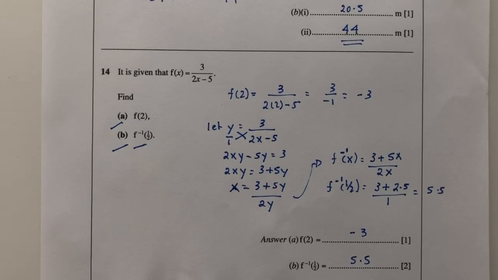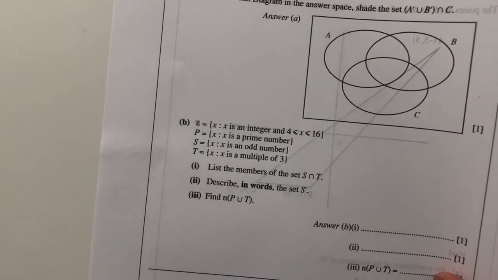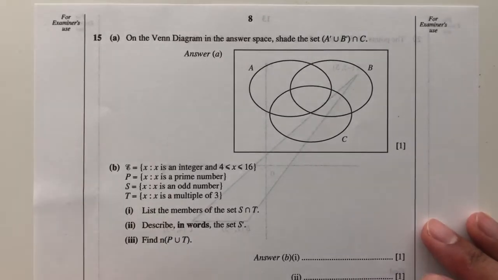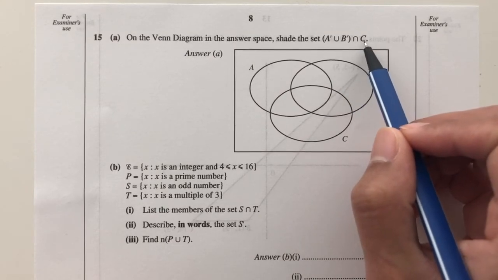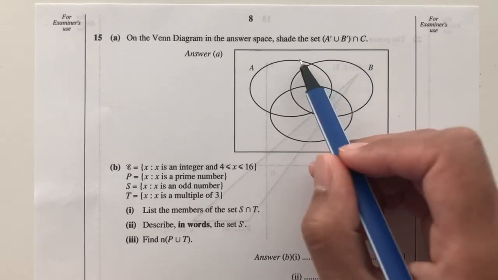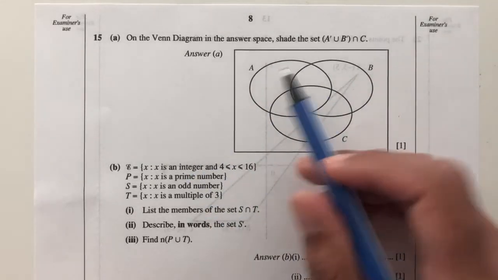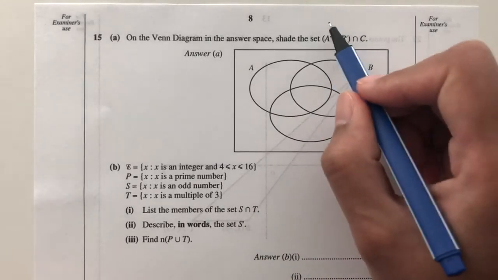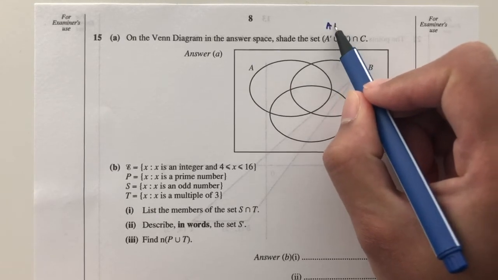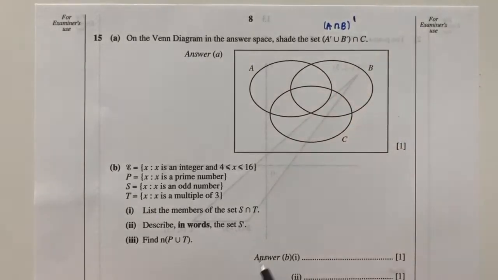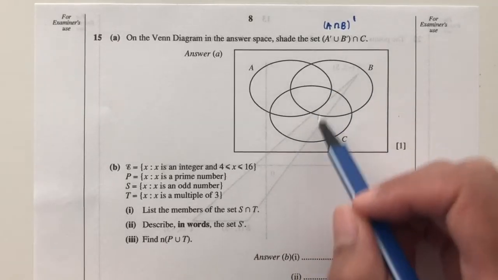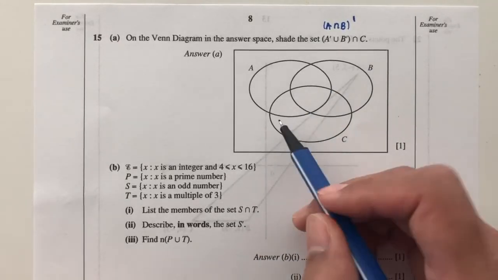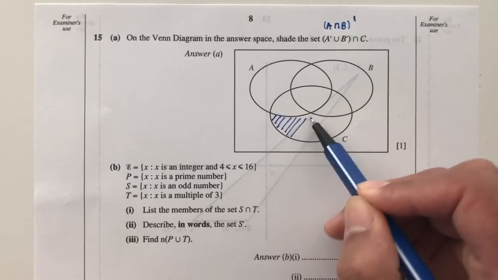Okay, 15. Let's go to question 15. So on the Venn diagram in the answer space, shade the set A prime union B prime intersecting C. So A prime is outside of A, union B prime, which is outside of B. If you want to rewrite this again, let's take the prime outside. You'll have A intersecting B prime. So A intersecting B will be this one, prime will be outside of this, right? And then this will intersect with C outside, so that will be your answer, which is only C.